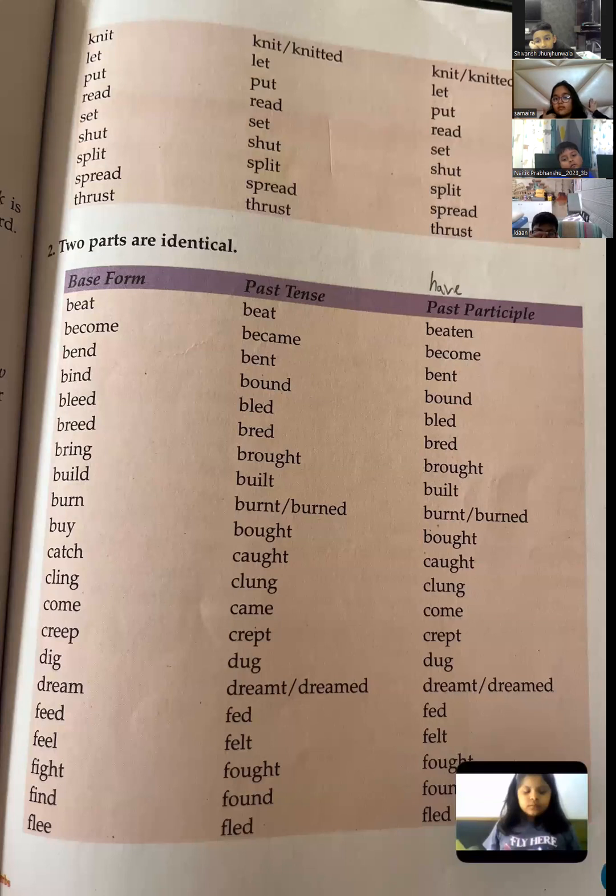Now the next part is when two parts are identical. Two parts identical means that in the past tense and present tense we are using the word as it is. But when it is the past participle, meaning if there is have or has before the verb, then the spelling will change. Now see, the same thing if I use for the previous word: I have cutted the apple. Is that correct? I have cut the apple, ma'am. Yes, ma'am. Okay, so that was the previous section.